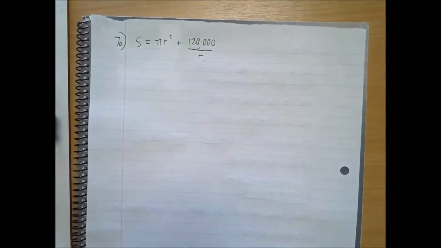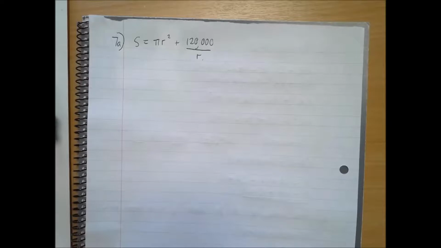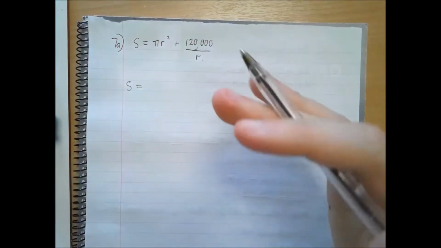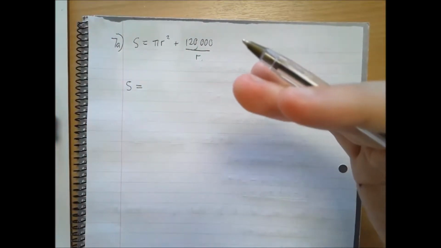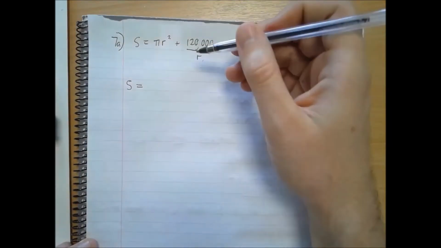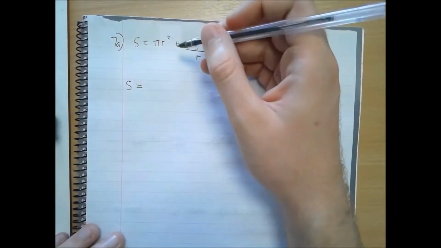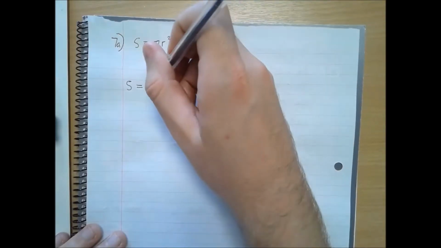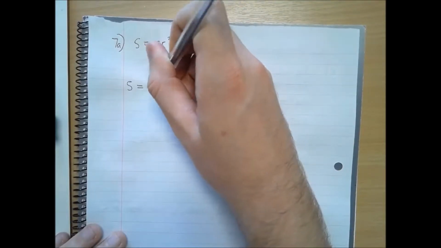Okay, so what we need to do really is work out how we're going to obtain this. Now, if you think about how you get surface area of a cylinder, well, it's just like two circles and then the circumference of a circle. So we know the circumference of a circle is pi times diameter.